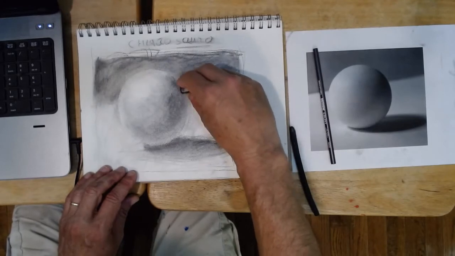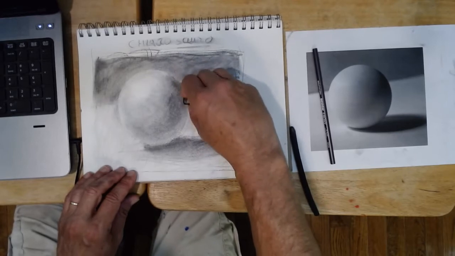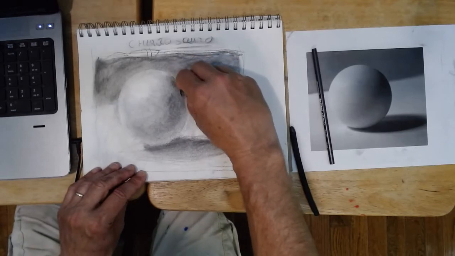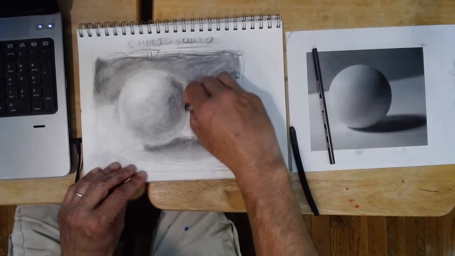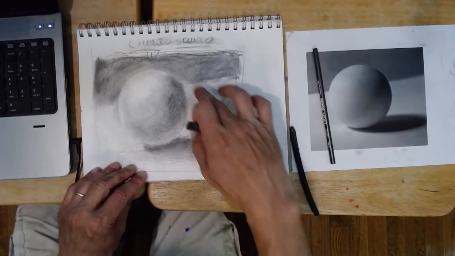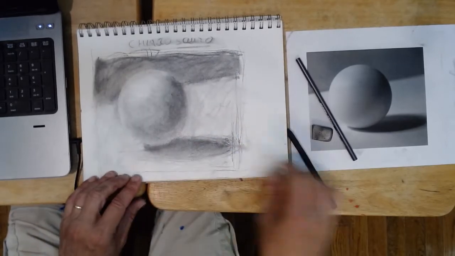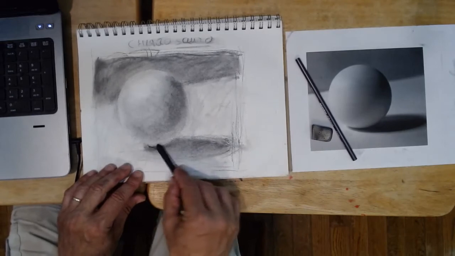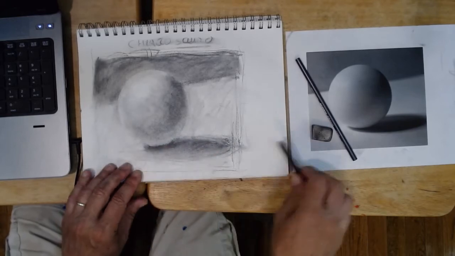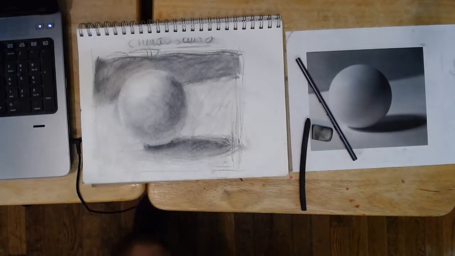So here we need to sharpen this edge. And the real tricky part is going from this dark edge to the edge in the part of the paper that is darker. So we'll work on that and continue working.